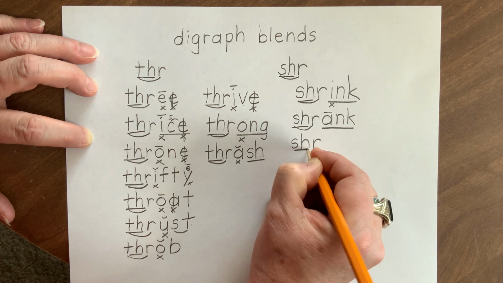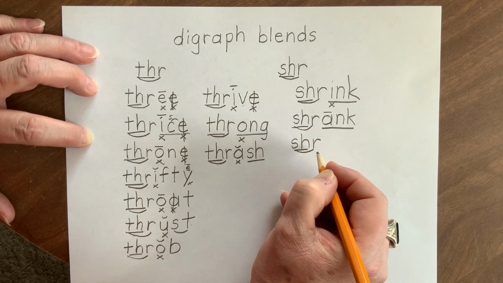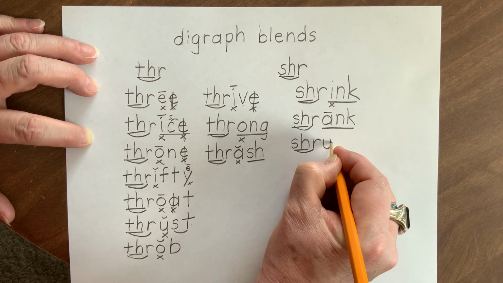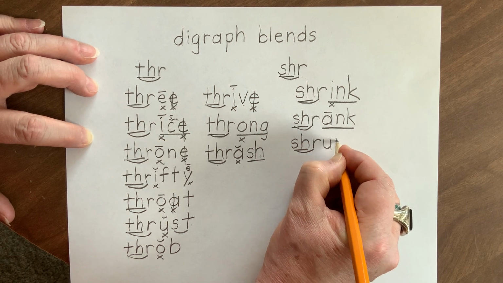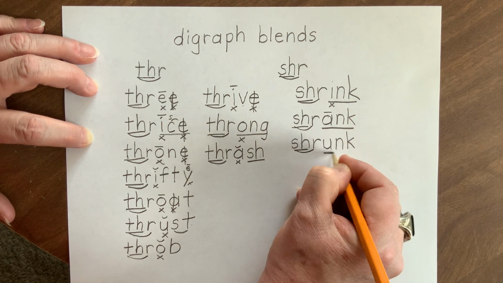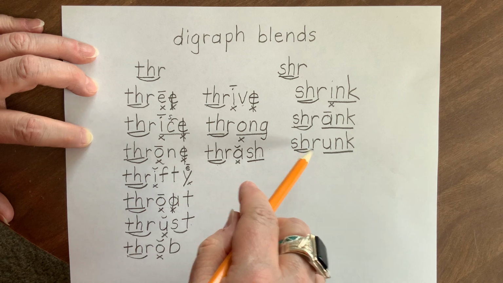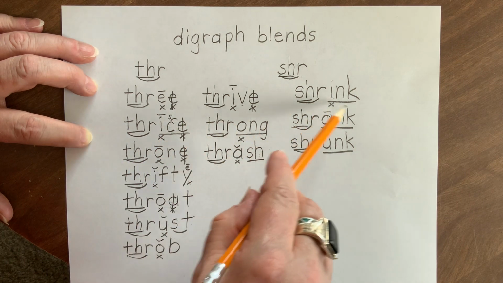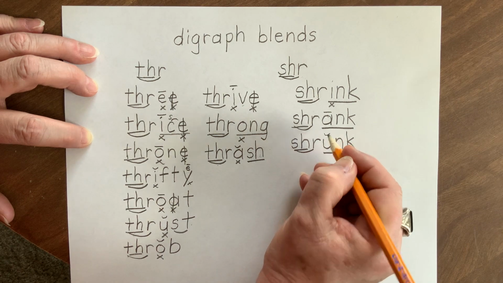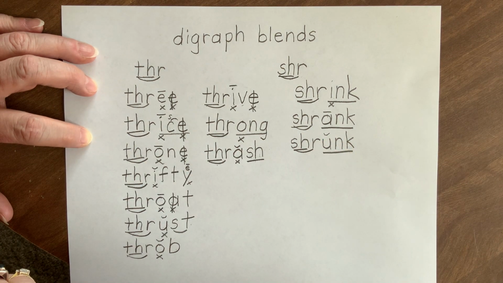S-H-R. SH digraph with an R to make it a blend. Can you hear that U? Unk. Shr-unk. Ink, ank, unk. Has the short U sound. Unk. Shrunk.